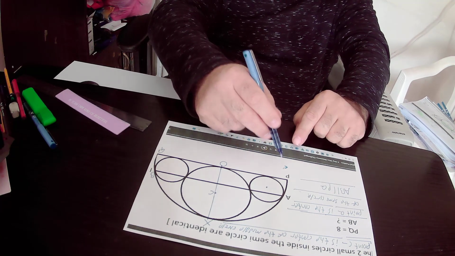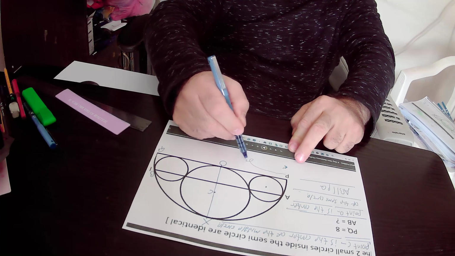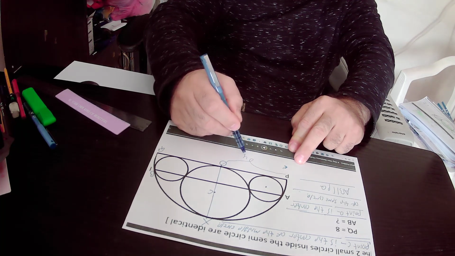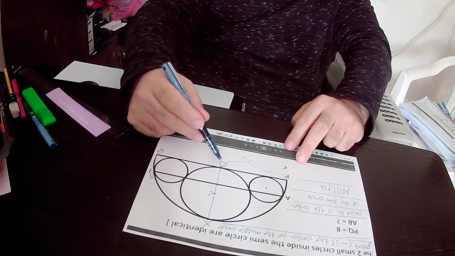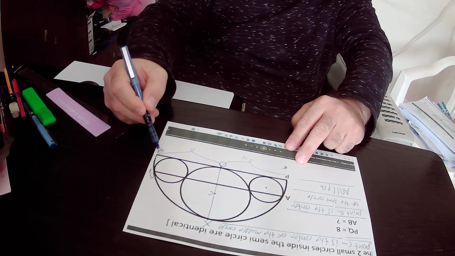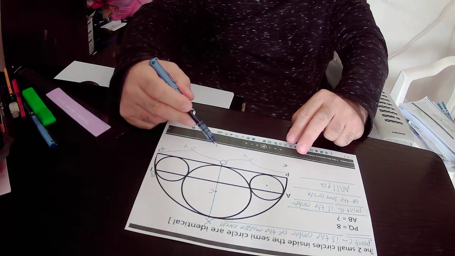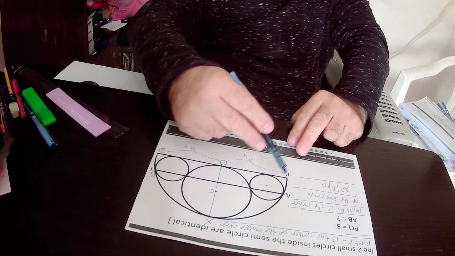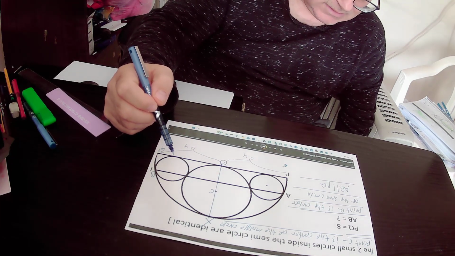So the radius PO equals 4 units, and the radius OQ will also equal 4 units. Likewise, the radius OX will be equal to 4 units.